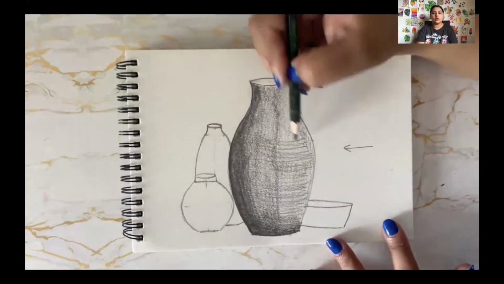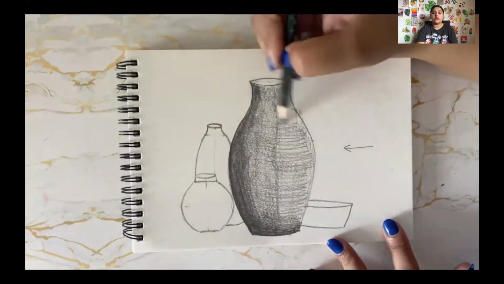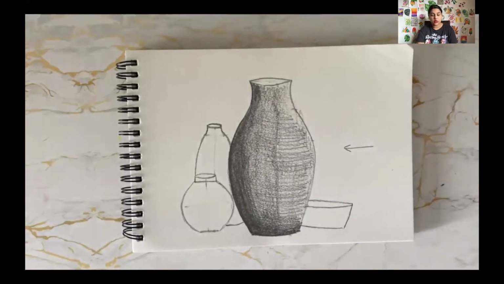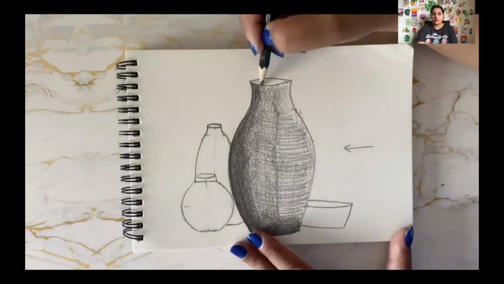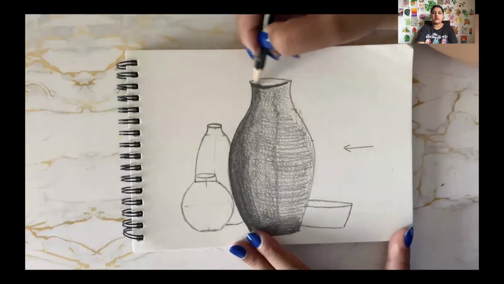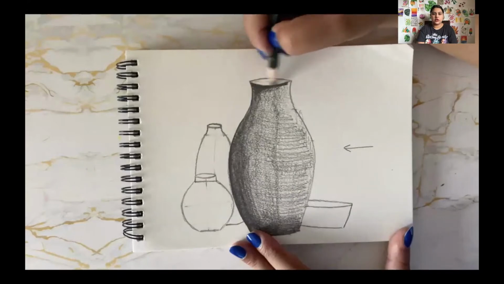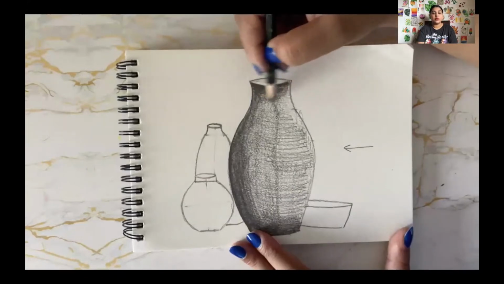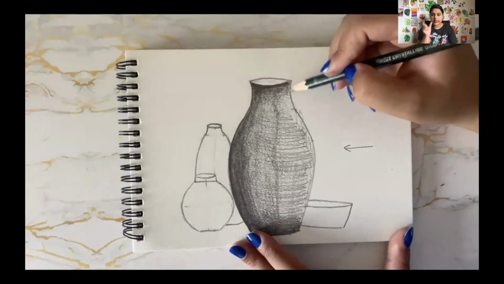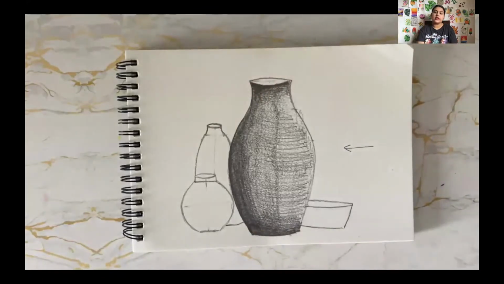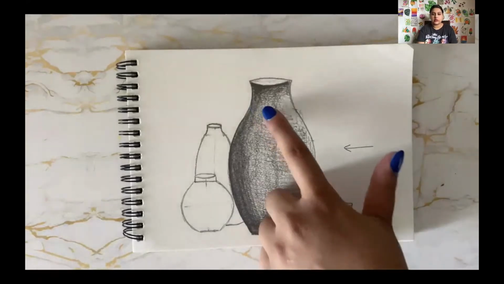And I'm also going to add in a little bit of dark right at the top part of my vase or pot that I have right here. So as you can see, I'm just doing the dark portion right here. And then that center thin bridge of my pot there as well, I'm going to do a little bit of dark.